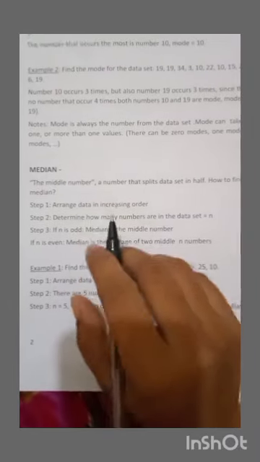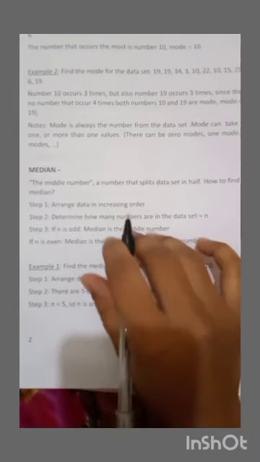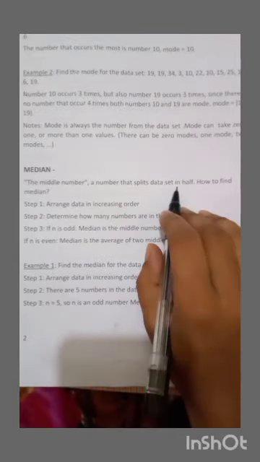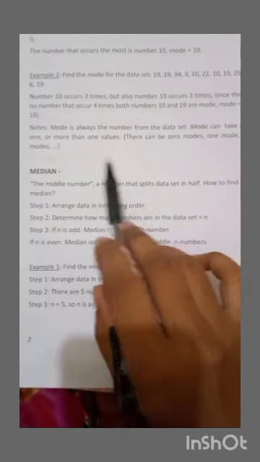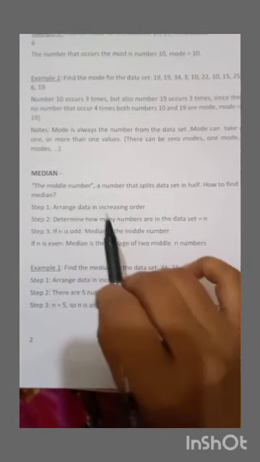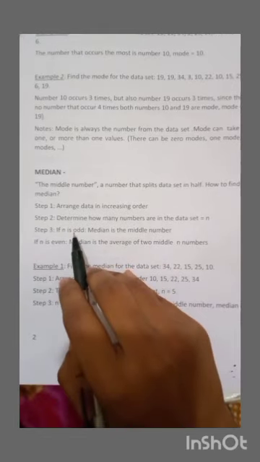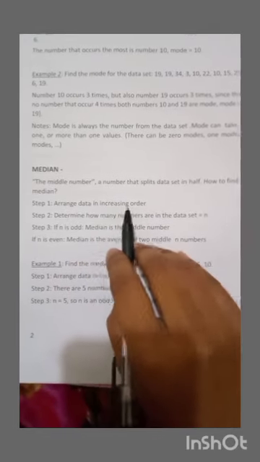Now we will see about the median. What is median? The middle number. Median is the middle number, a number that splits the data set in half. We have a data set and the number that splits the data set in half is called the median. There are 3 steps to find the median.